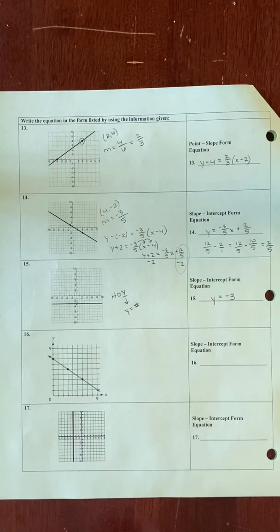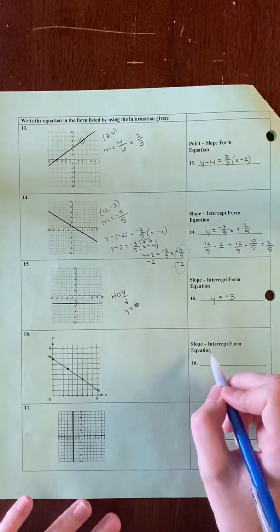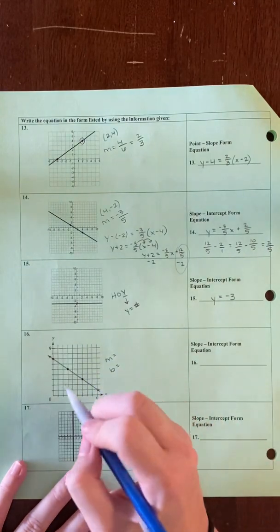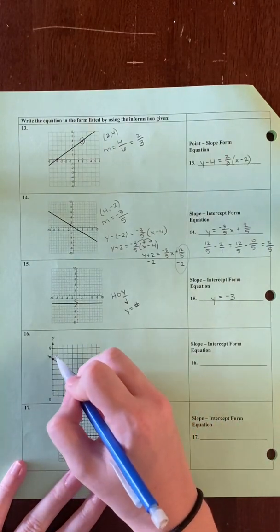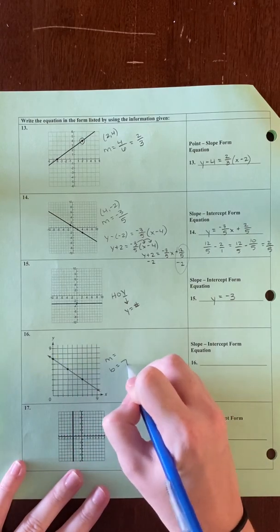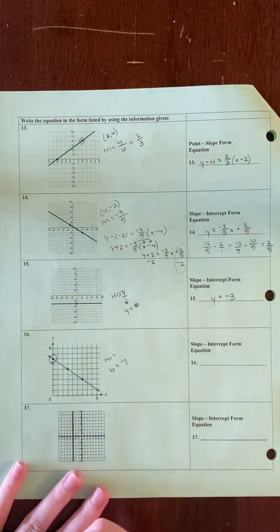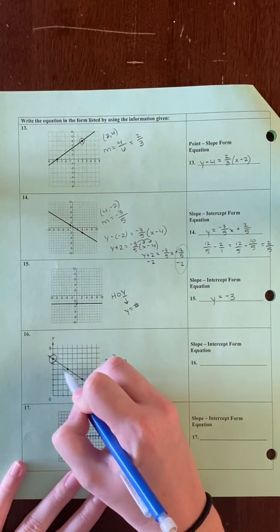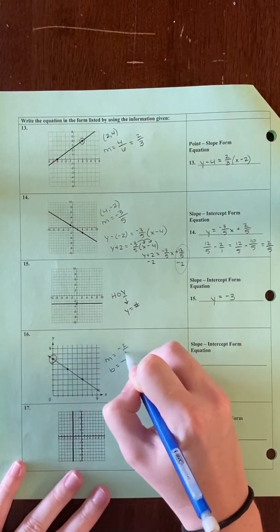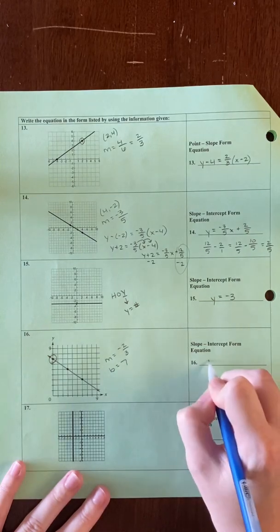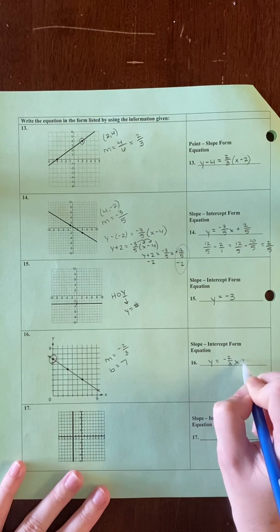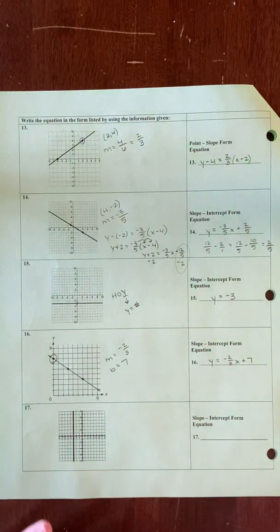Okay, the next one, I'm going to do slope-intercept form. And so for slope-intercept form, I need the slope and I need the y-intercept. Well, the y-intercept is obviously clear in this problem. It is 7. It intersects right here at 7. And then the slope, I do rise over run. So I'll go down 2 over 3. So -2/3. So I can easily write slope-intercept form because I know the slope is -2/3 and I know the y-intercept is 7.